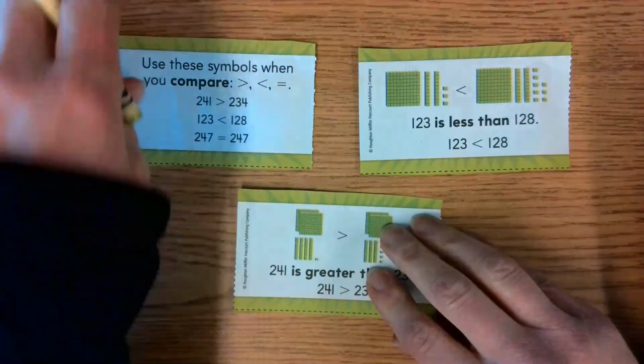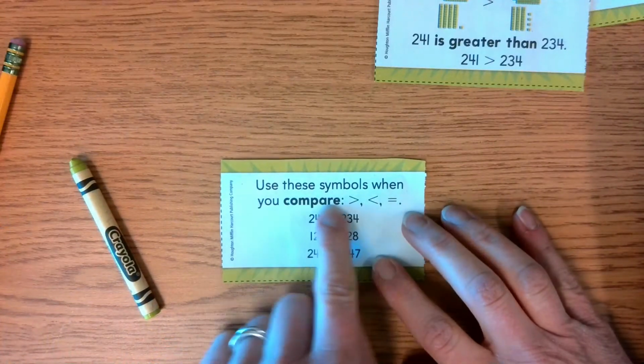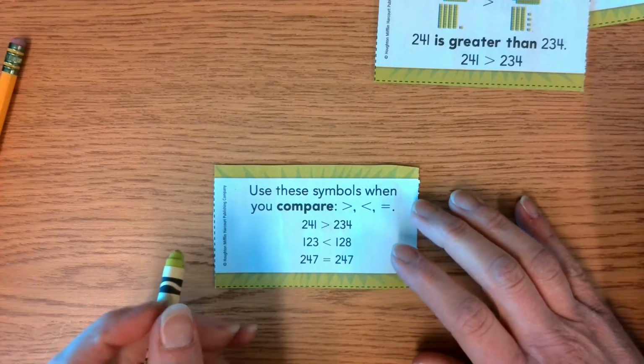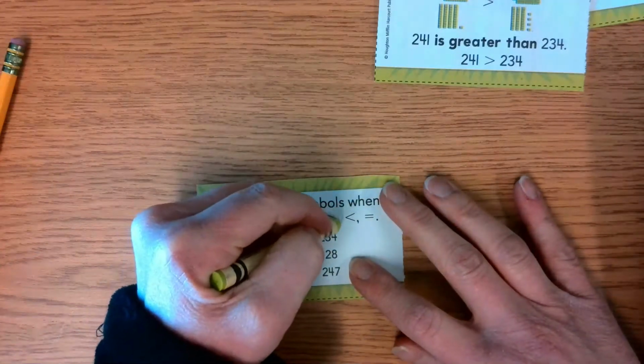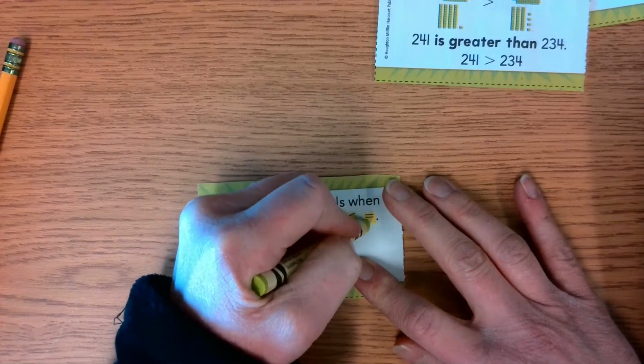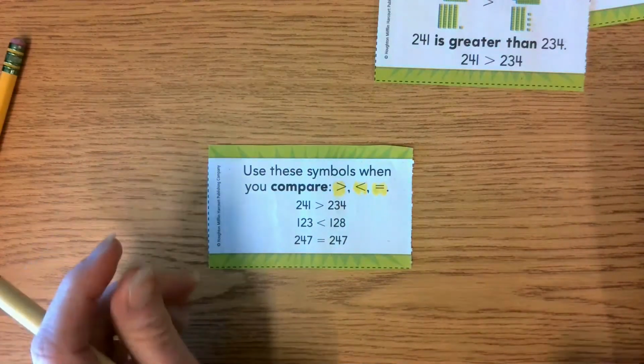And we're going to start here with the card that says compare. It says use these symbols when you compare. And then we have our 3 symbols here. I'm going to highlight our symbols, and you can do the same. If ever we're highlighting on a card, we always want to do that before we do any sort of gluing.